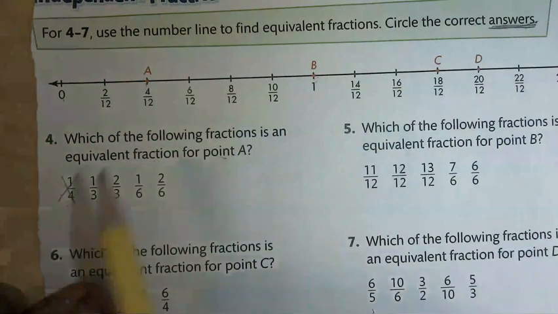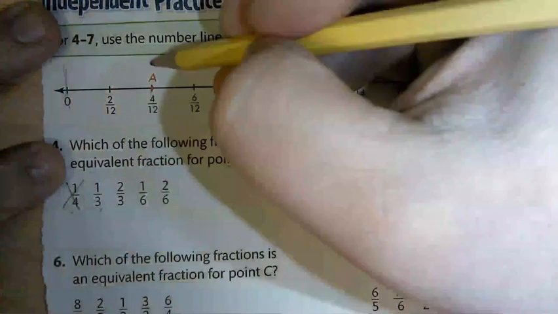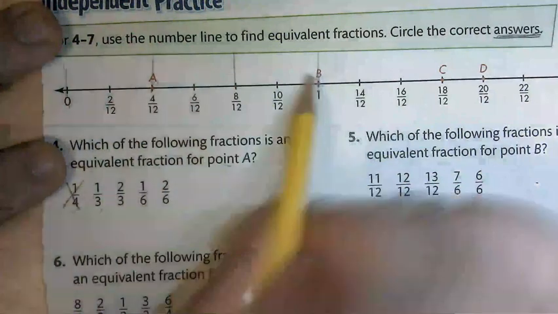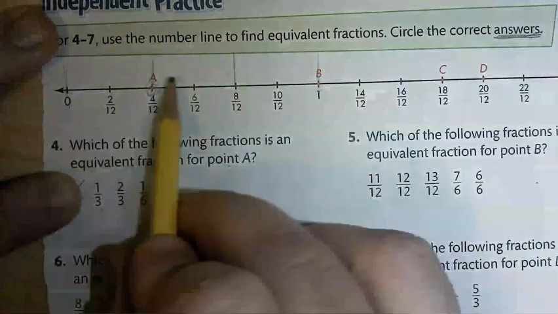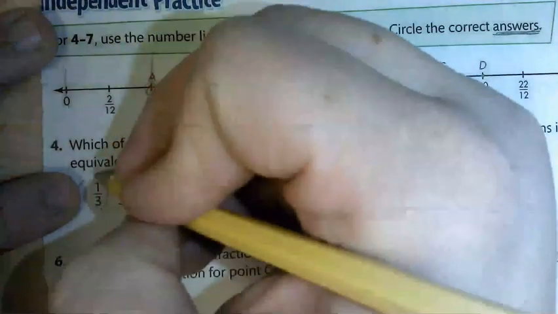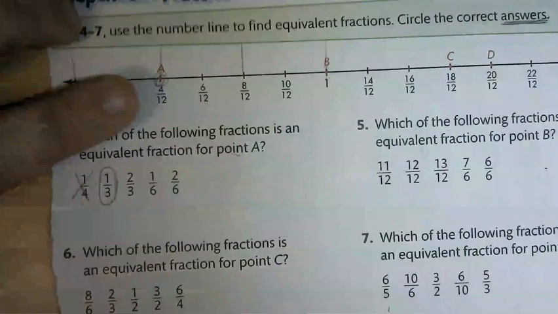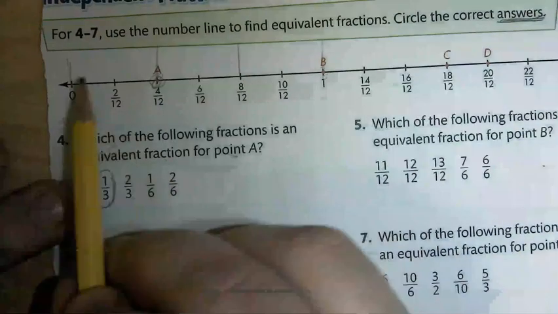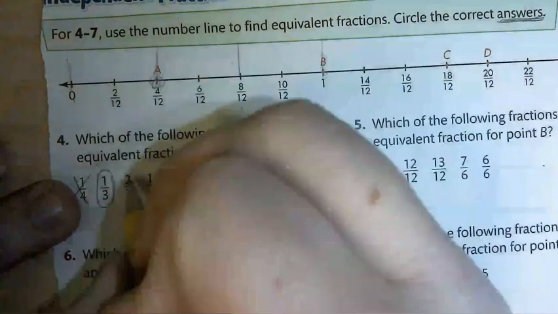I've got 1/3. So if this is my 1 whole over here, and this is my 0, I'm going to cut this into 3 equal parts. So here and here, I've got 1 equal part, 2 equal parts, 3 equal parts. 1/3 would be, boom, right here. Hey, that's the same spot that A was on, right? So I'm going to circle 1/3 because it's in the same spot as point A. What about 2/3? Well, if I go 1/3, 2/3, no, that's not in the same spot, is it?